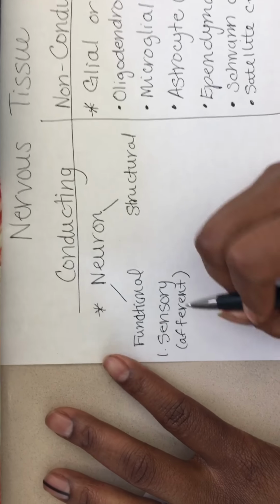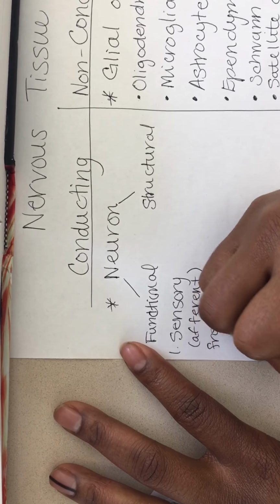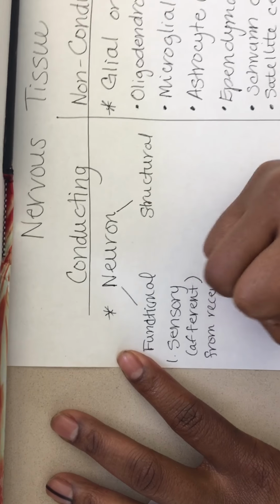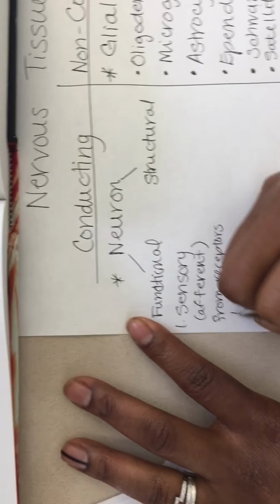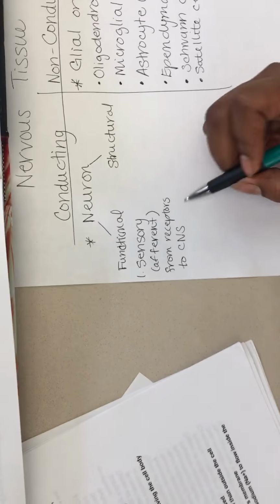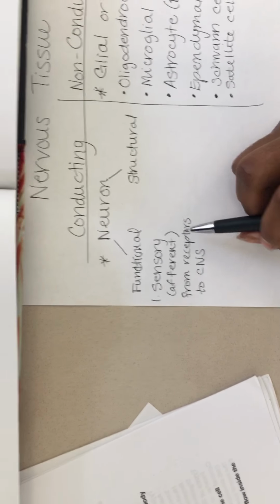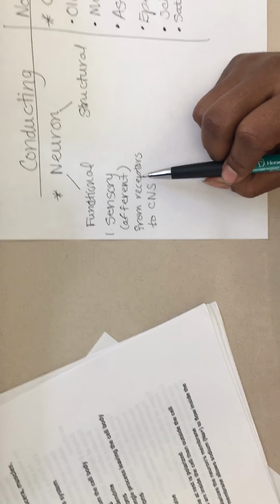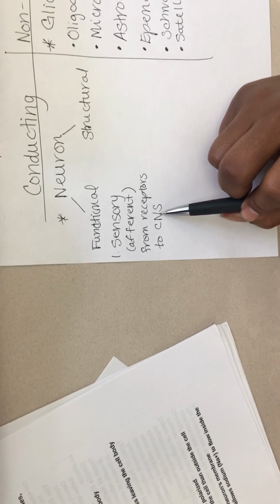Sensory neurons send information from receptors to the central nervous system. And when we say receptors, we mean like the receptors in your eye that interpret vision, or the taste receptors, like your taste buds on your tongue. Then they send that information to your brain, to your spinal cord.